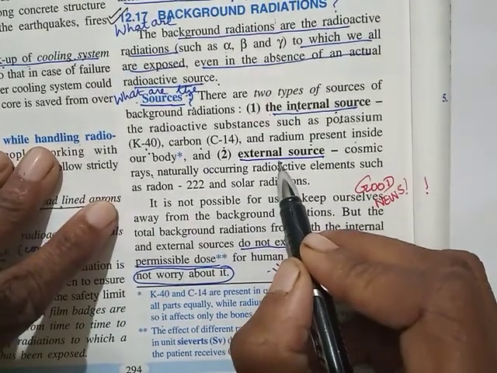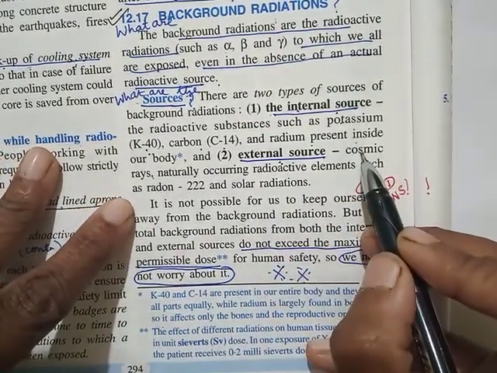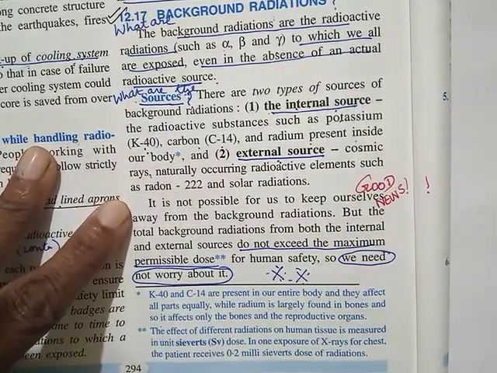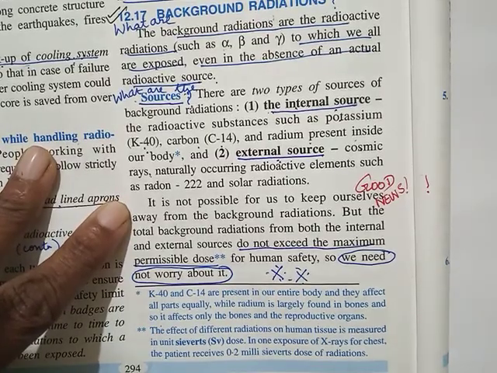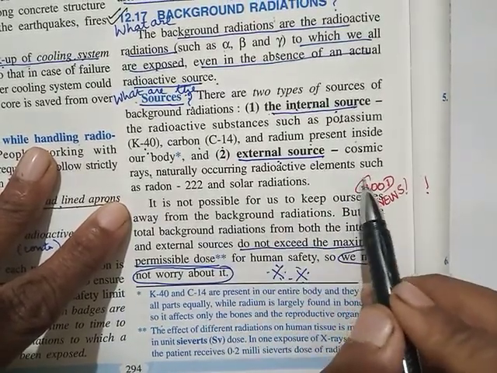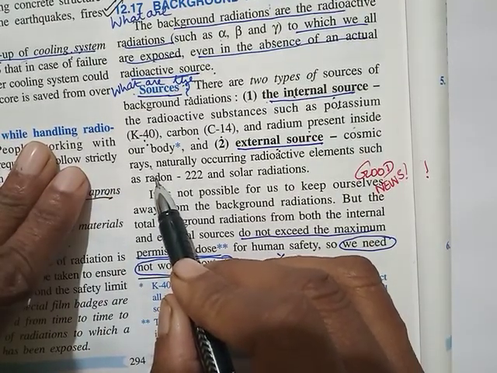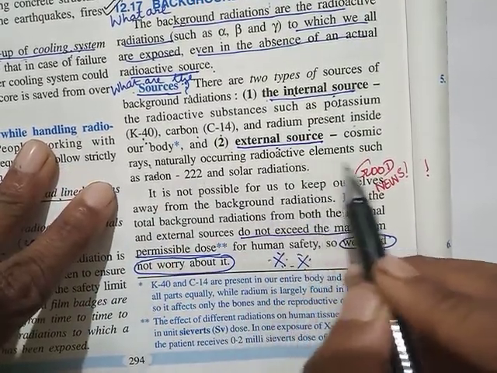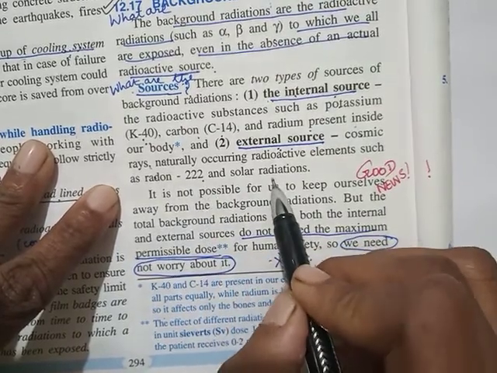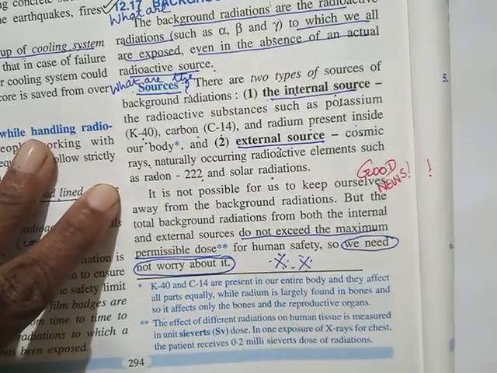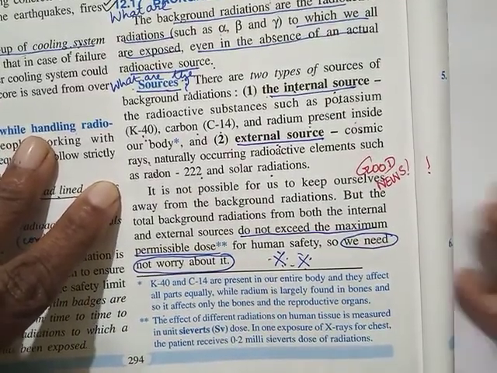The external source, you know it: cosmic rays, even the sun rays that fall on us sometimes have lots of gamma radiations. Cosmic rays are the rays coming from outer space. Naturally occurring radioactive elements such as radon-222 and solar radiations also come from the external source.